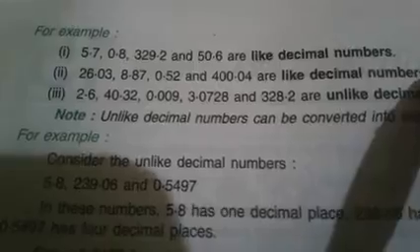Here, after the point, it is 2, 2, 2, and here also 2, so all are like decimals. But in this case, after the point there is 1 digit, then 2 digits, then 3 digits, then 4 digits, and again 1 digit. Since the number of digits after the point is not similar, they are unlike decimals.